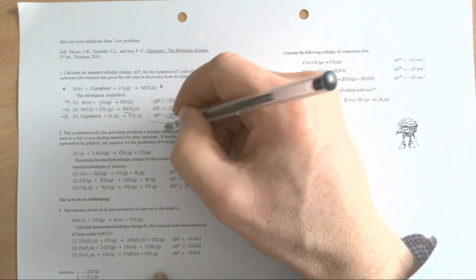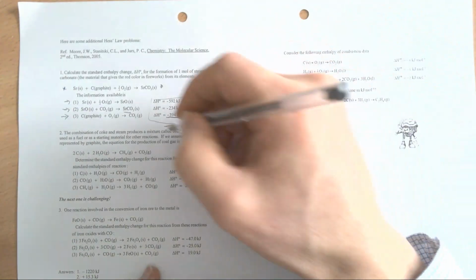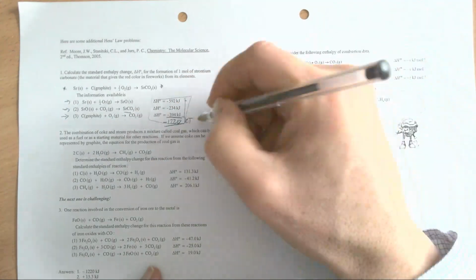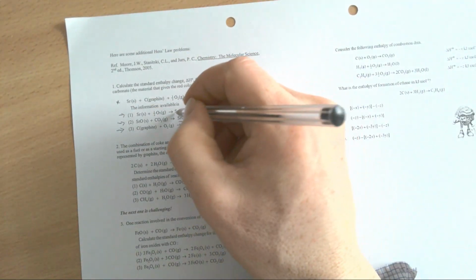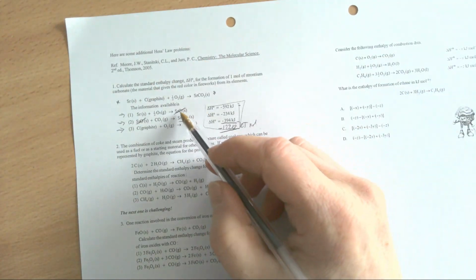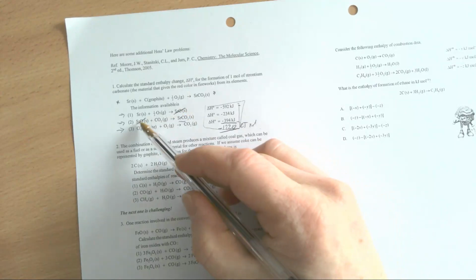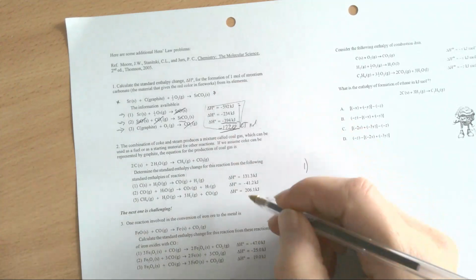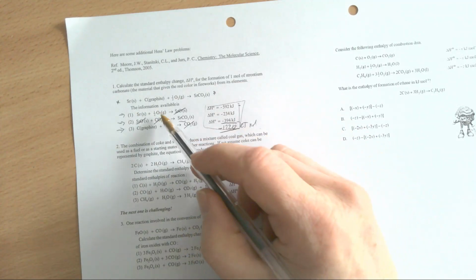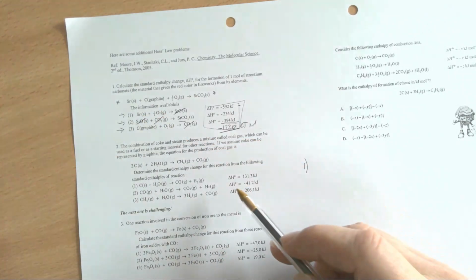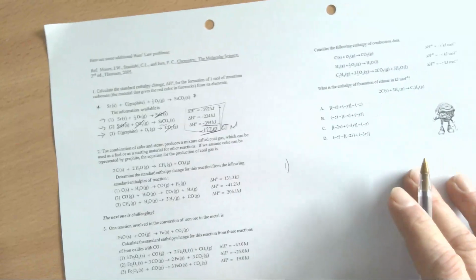So all you simply have to do is add those three numbers up, which gives you minus 1220 kilojoules per mole. If I show you here as well, you can cancel out the things that are used up, things that are on both sides of this sequence here. So strontium oxide is used up, so you cancel them out. The carbon dioxide is used up, so you cancel it out. You're left with strontium, 1 mole of that, 1 mole of graphite, 1.5 moles of oxygen gives you strontium carbonate.